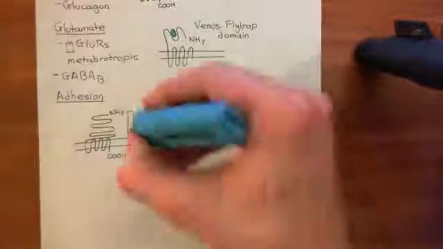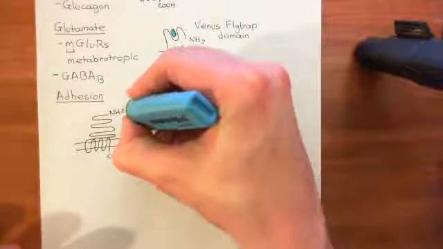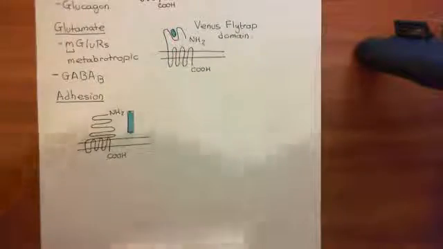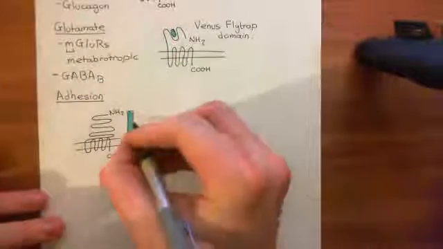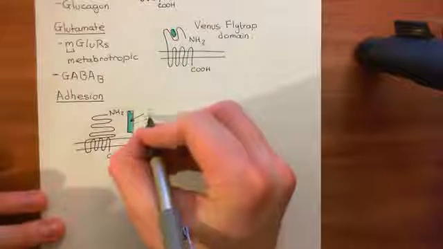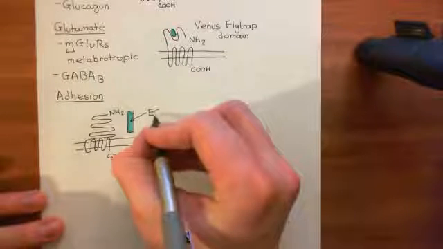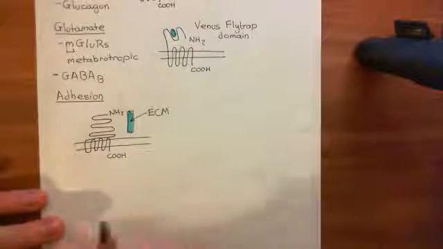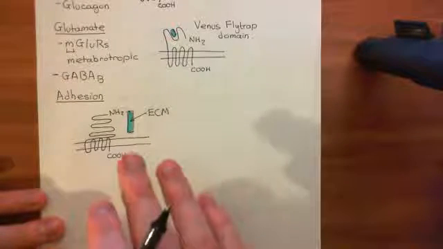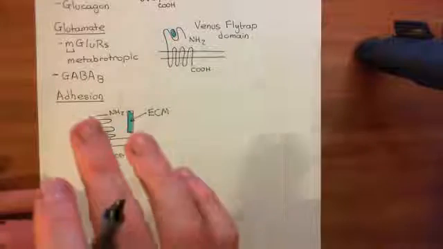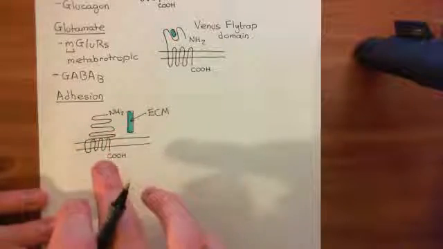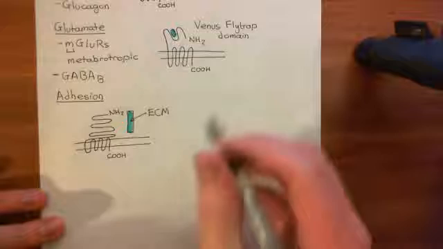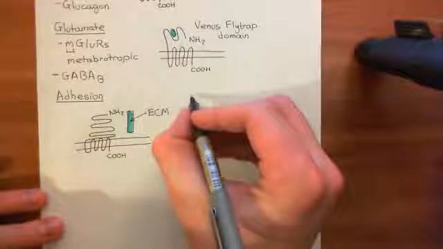Okay, so I'll colour this in blue here. So this is some component of the extracellular matrix. Okay, so I'll put ECM, which is short for extracellular matrix. Okay, so all members of the adhesion family of G protein coupled receptors have large amino terminal domains so that they can interact with components of the extracellular matrix.